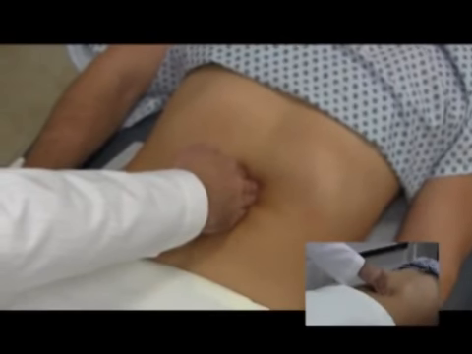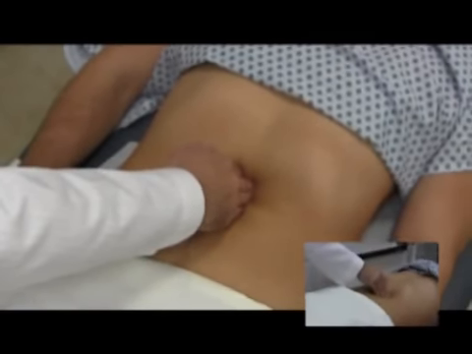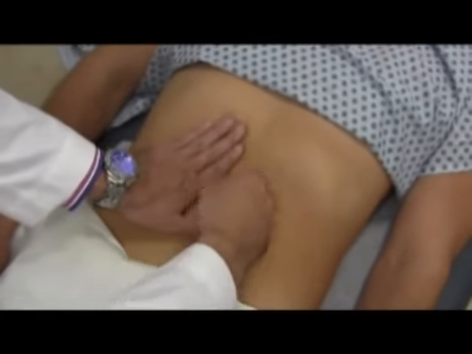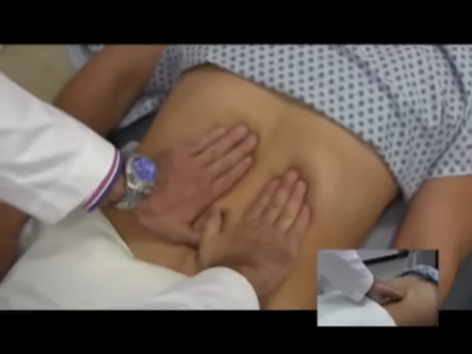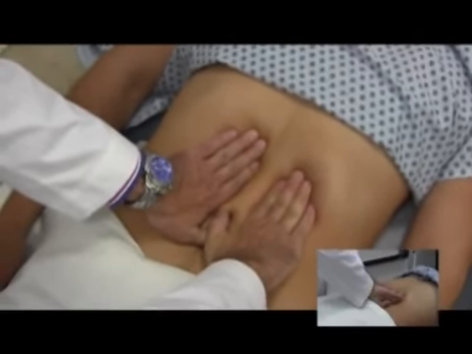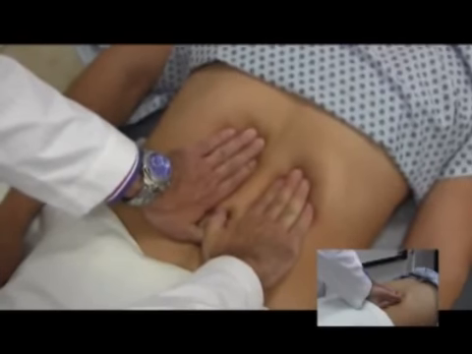After you've found the pulsation, assess the width of the aorta by pressing deeply in the upper abdomen with one hand on each side of the aorta. A normal aorta should not be greater than 3 centimeters. This concludes the abdominal exam.